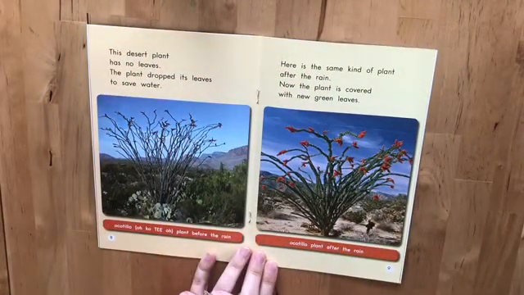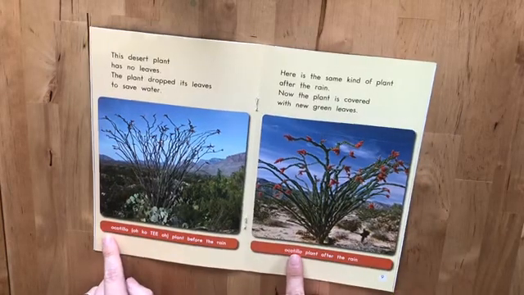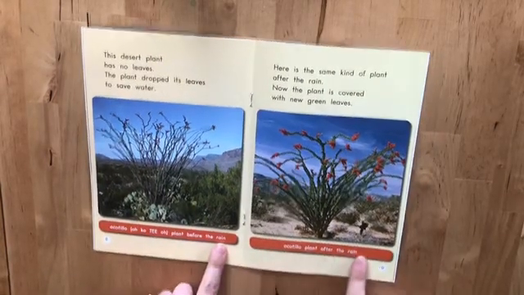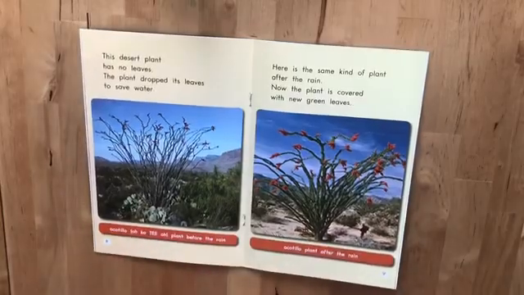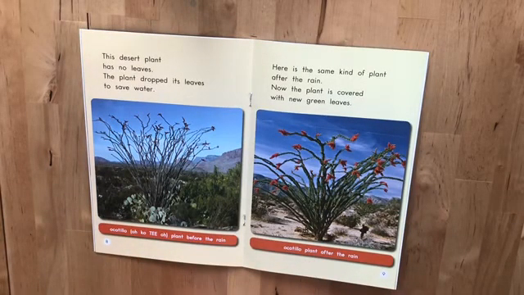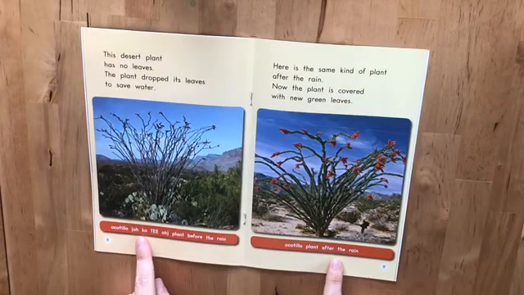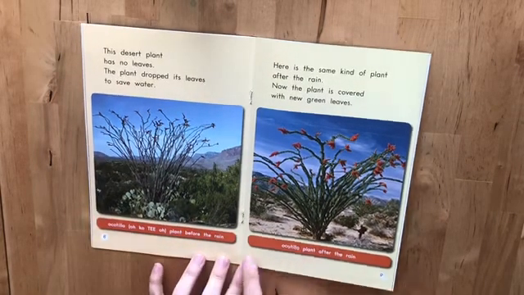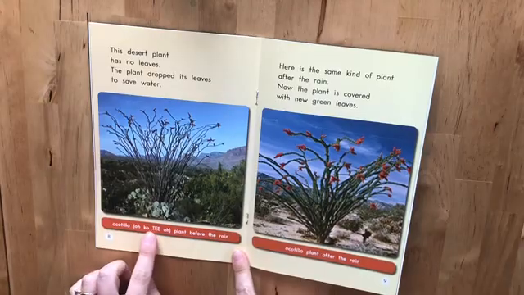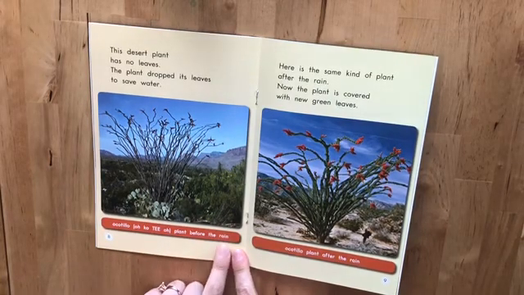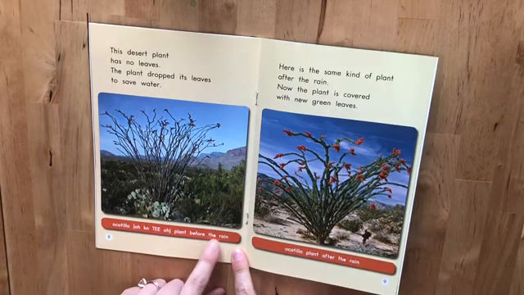Okay, on this page I see two captions again in these orange boxes. It's telling us about these two different types, or these two plants. And if we look carefully at this, these are actually the exact same type of plant. This is the Ocotillo plant, and it says that this is before the rain.